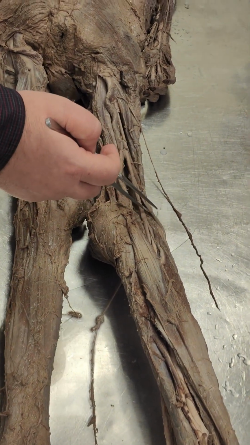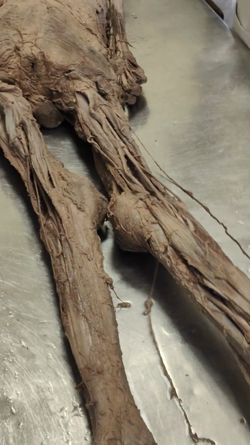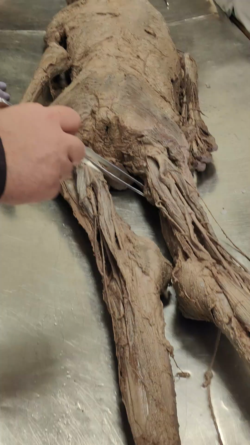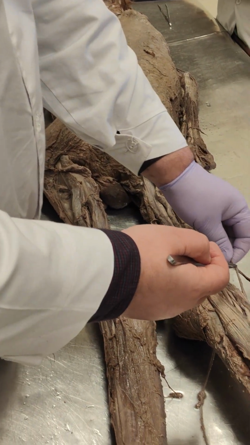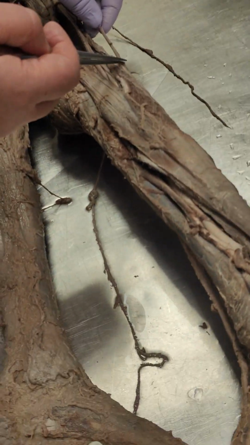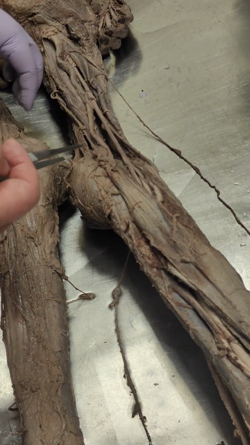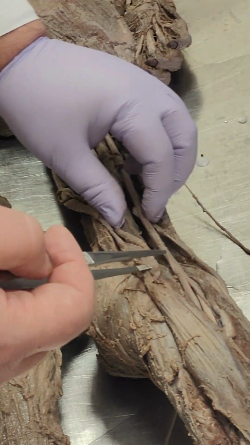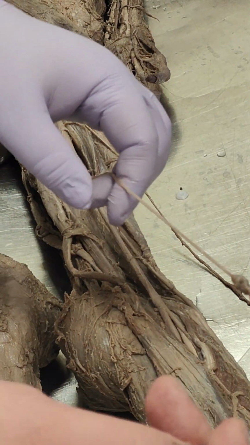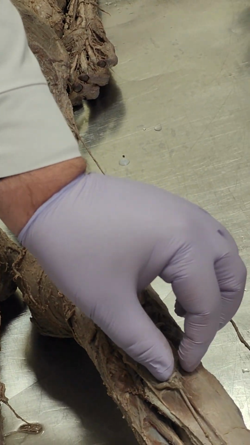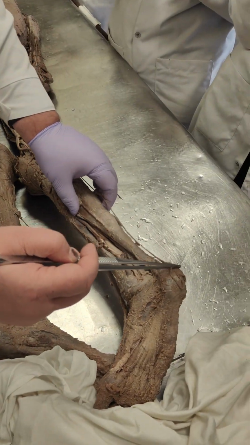Before this canal, from the common peroneal nerve starts nervus cutaneus surae lateralis. It is broken here, impossible to see. And these two nerves, the lateral sural nerve, nervus cutaneus surae lateralis from the common peroneal, and nervus cutaneus surae medialis from the tibial nerve, join together, and together they form one nerve, nervus suralis.